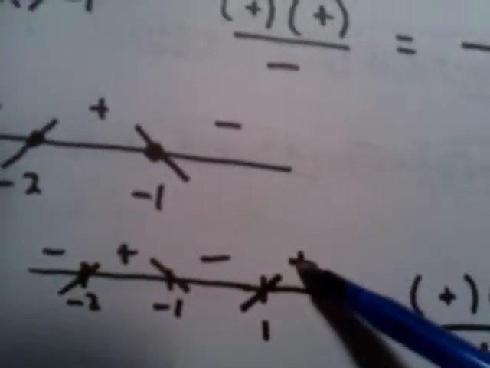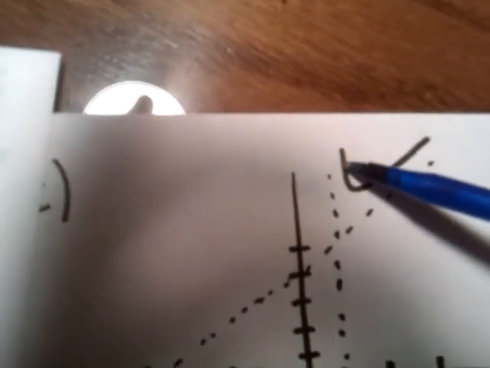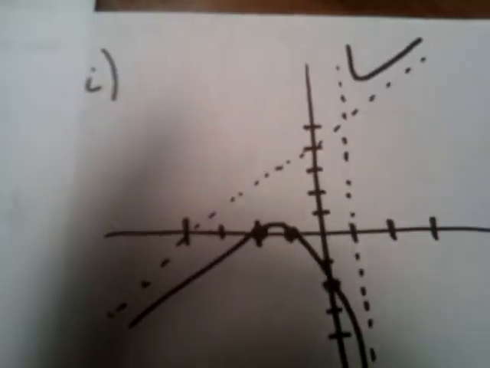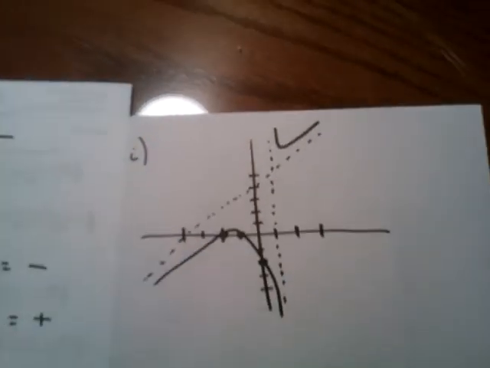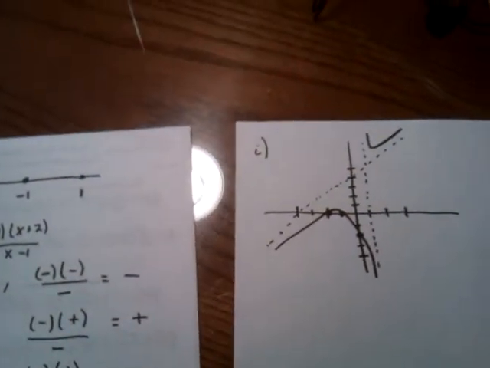And from our little chart over here, you'll see that it's positive to the right of 1. So it's going to look something like this, where it comes down from positive infinity and then follows the oblique asymptote. So that's roughly what it looks like. My scale isn't very accurate here, but that's what you get.